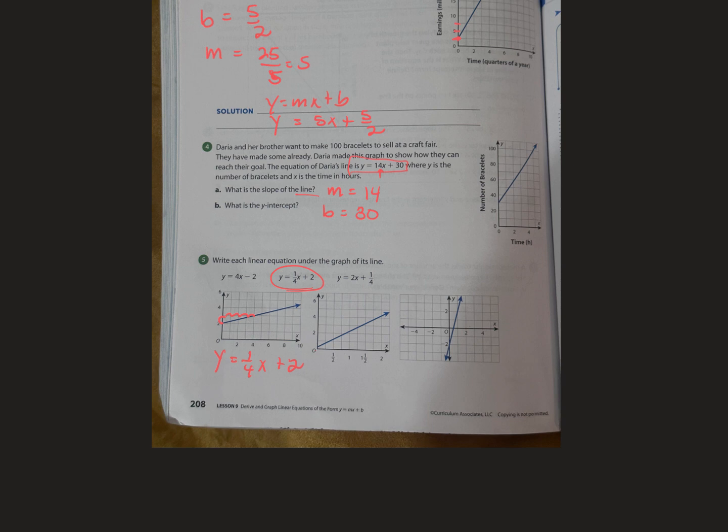Where's the point? Where's the point? Oh. Well, my eyes are bad.